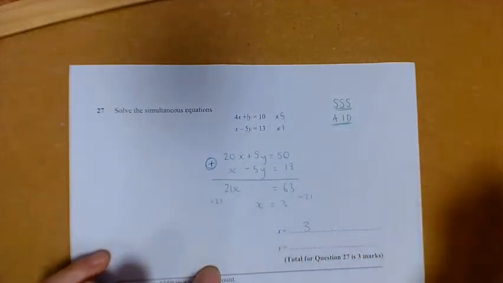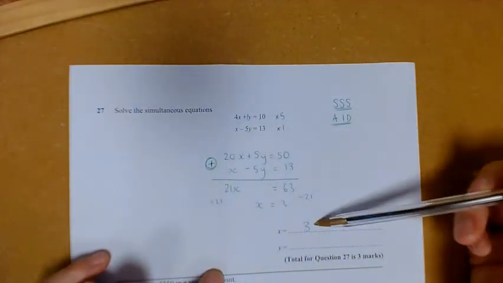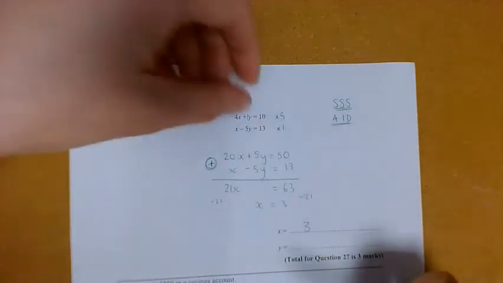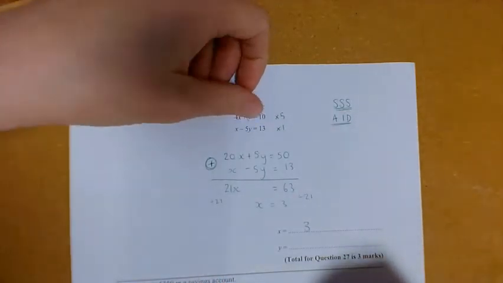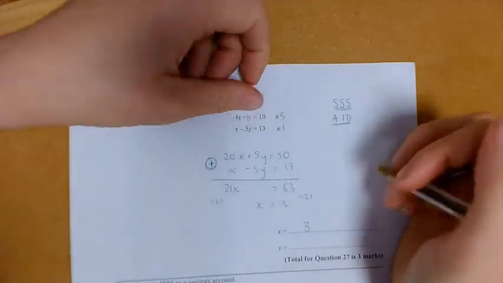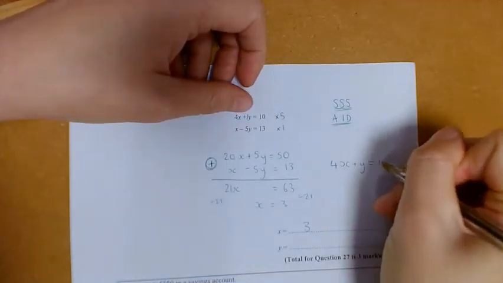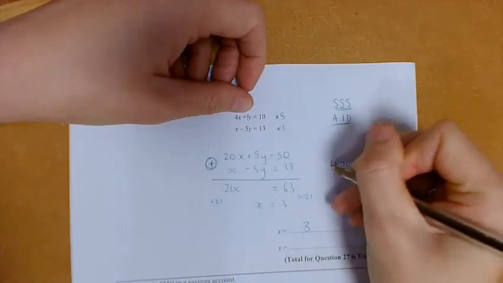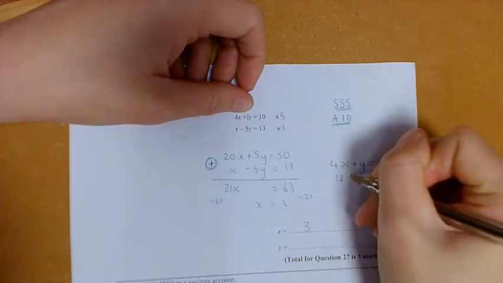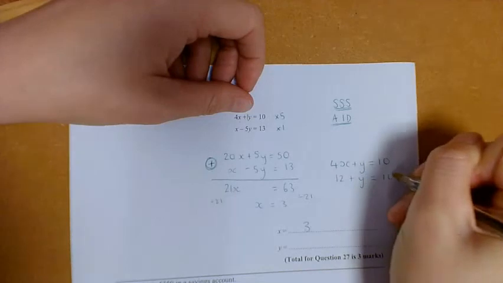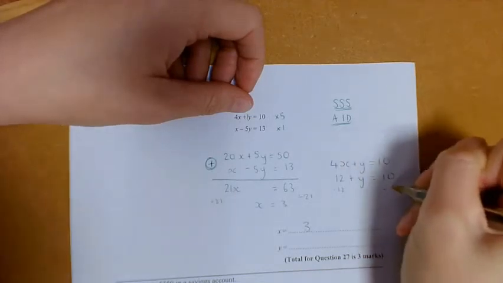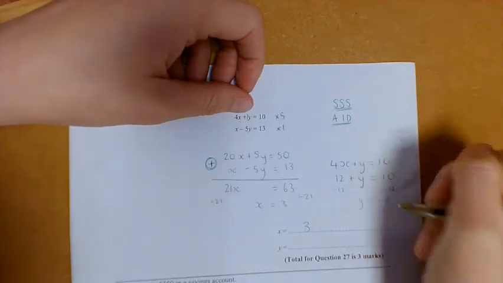So x is 3. And once we know that x is 3, we can then use that to work out y. So I'm going to go back to the first equation up here, and it doesn't matter which one you use. You can use either of these equations. 4x add y is 10. But we now know that x is 3. 4 times 3 is 12. So we know that 12 add y is 10. Take 12 away from both sides, and y is minus 2.